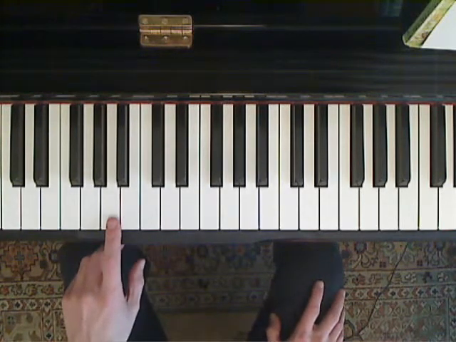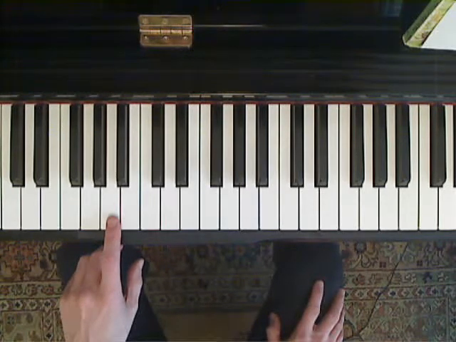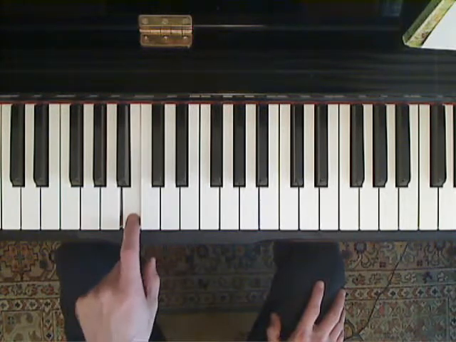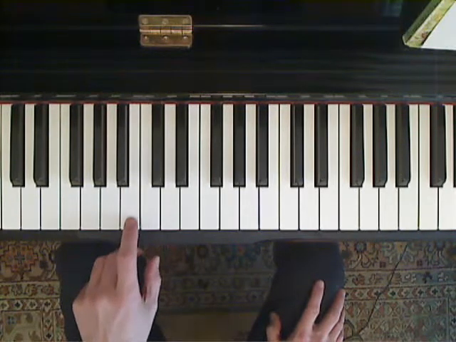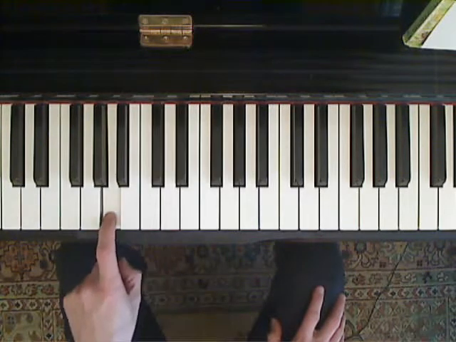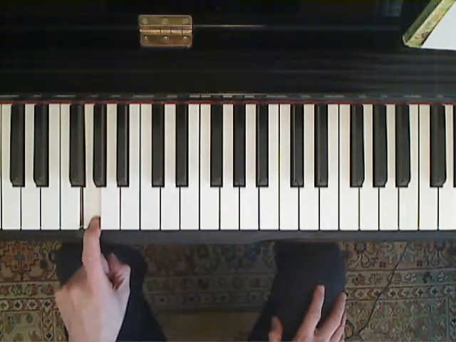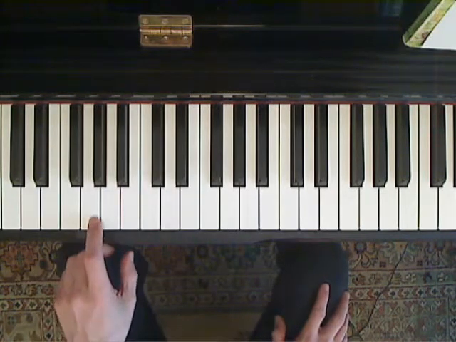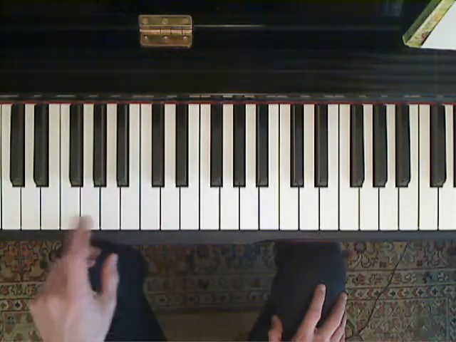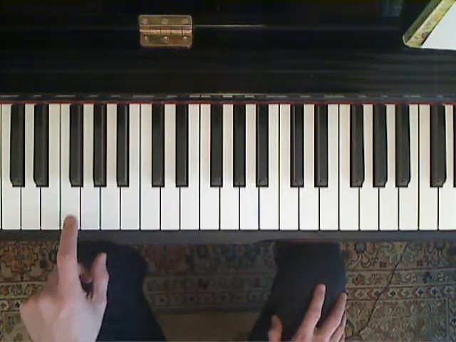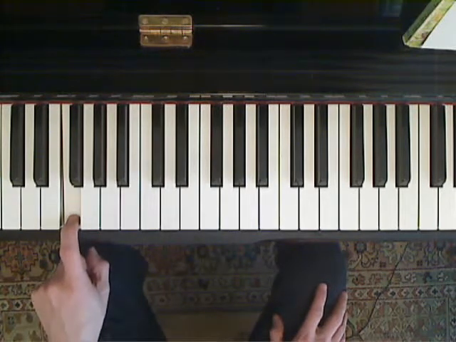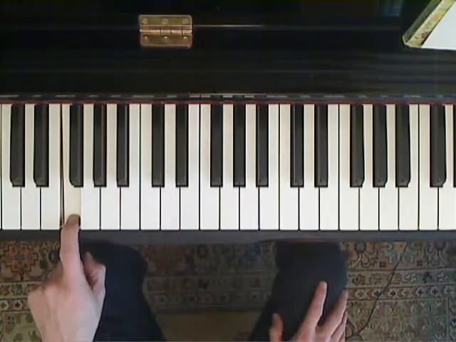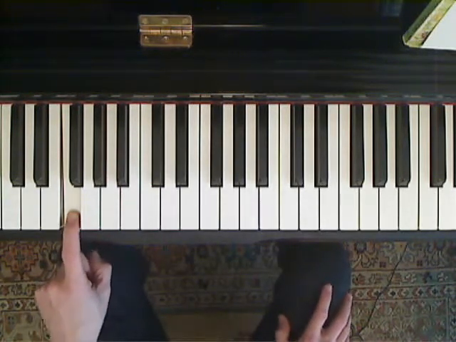Then on the fourth measure, I have the B note, the one above the middle C. So B, A, and G, half note G. Then again on the fifth measure, I have a half note rest, and then I have F, which is this F. Of course, it is the F below the G note, the last note of the fourth bar.